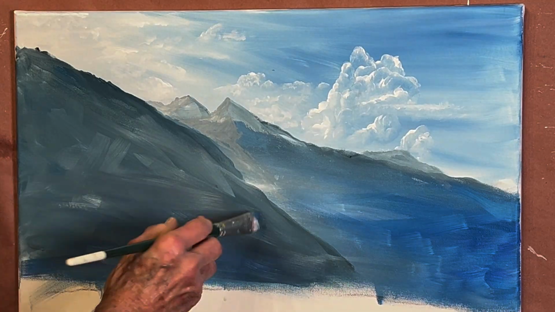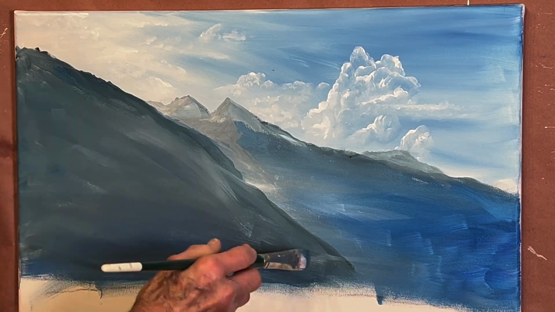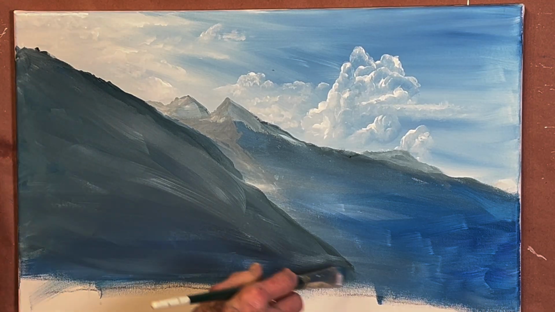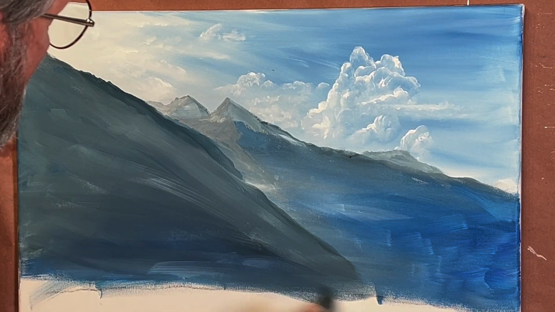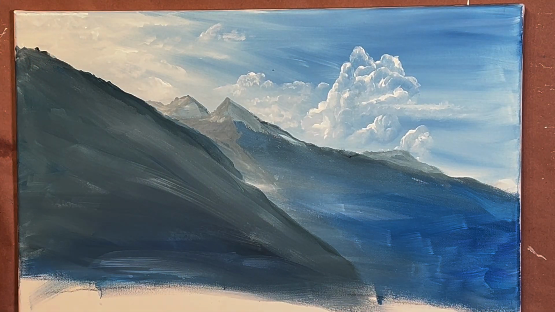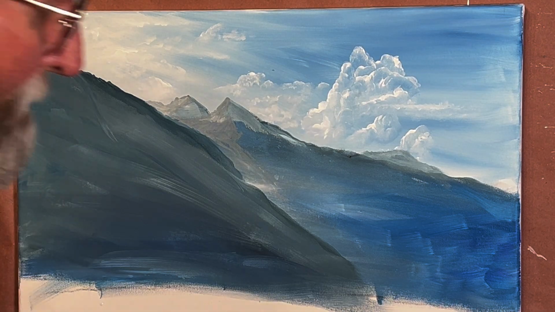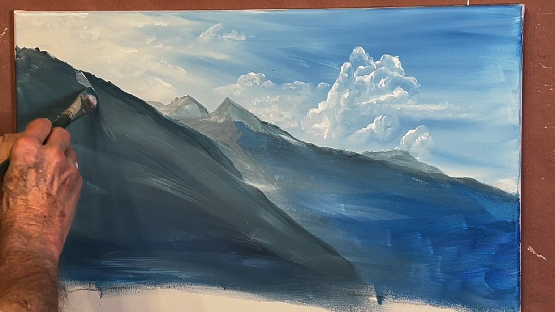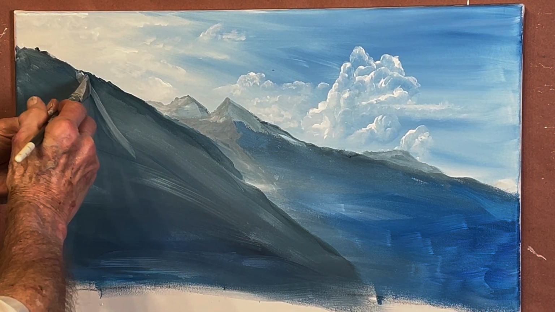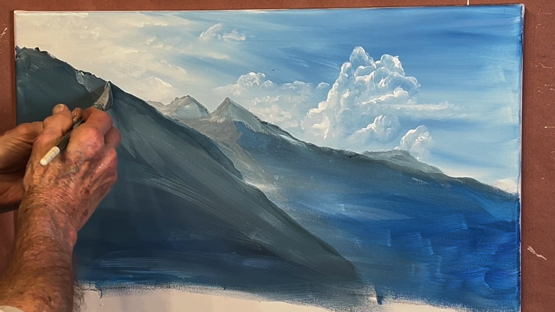And what that's going to do, it's going to let that snow really shine. So we're kind of getting an idea of the lay of the land.